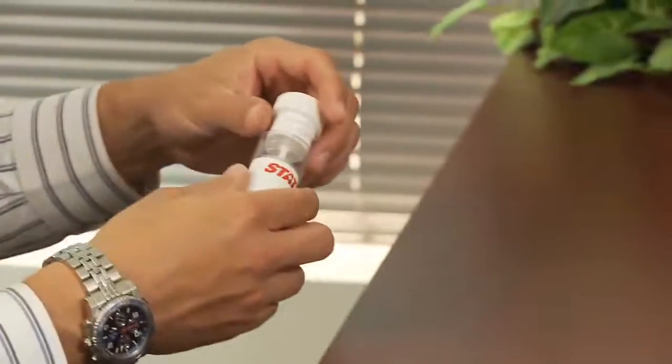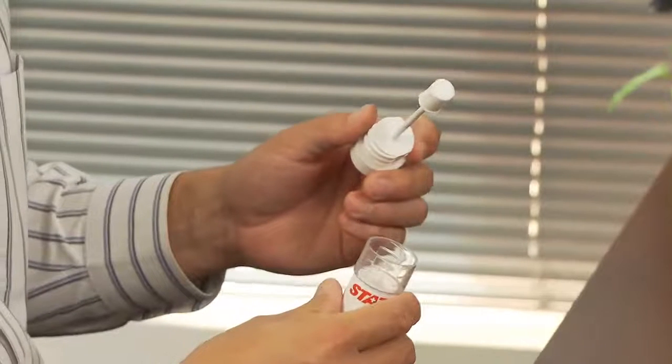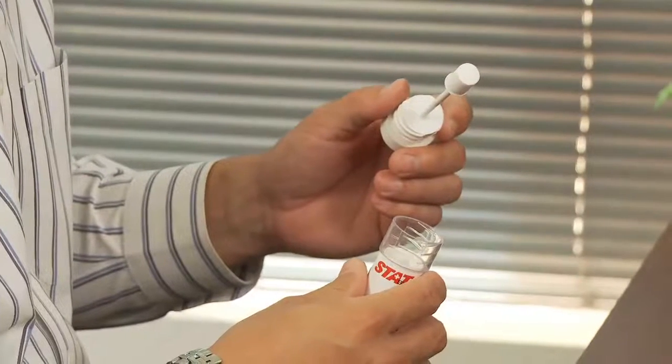Have the donor remove the collector cap and sponge from the collection chamber. The sponge will be hard initially but will soften as it absorbs the saliva.